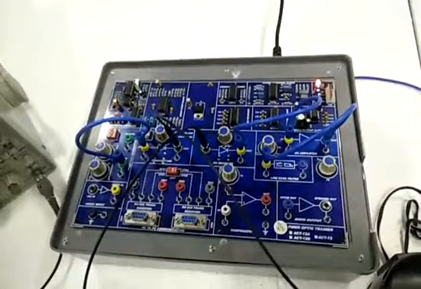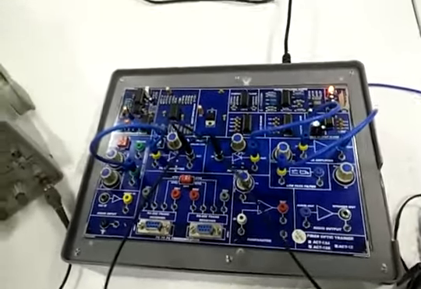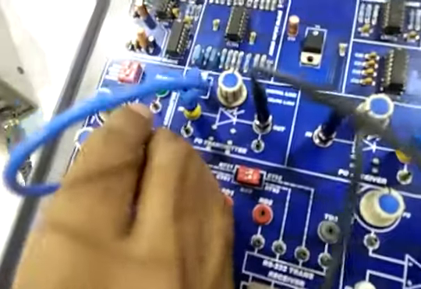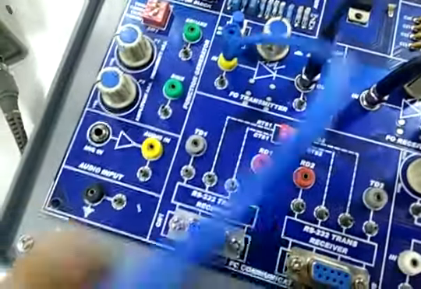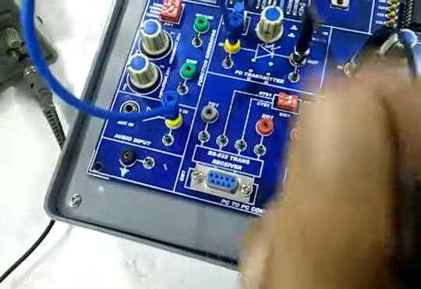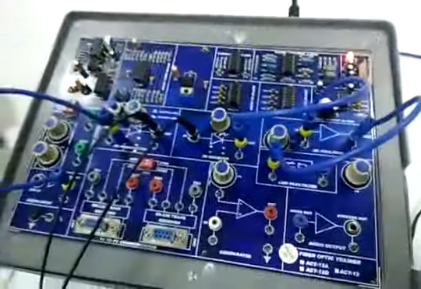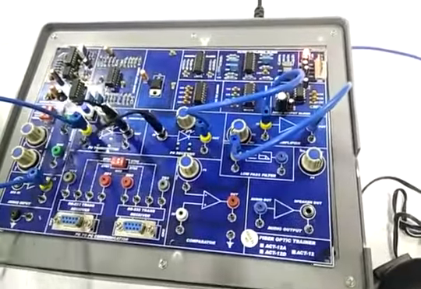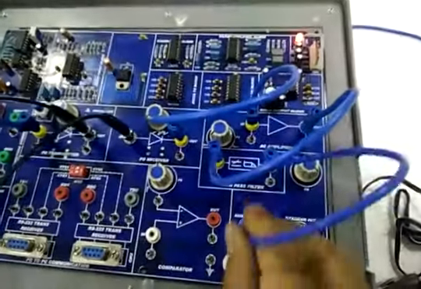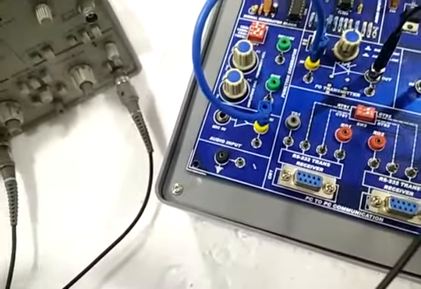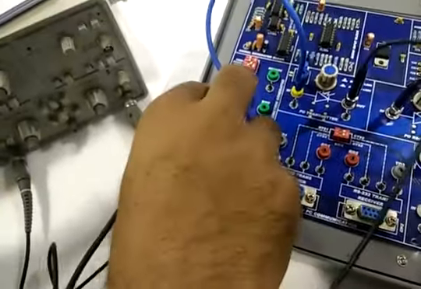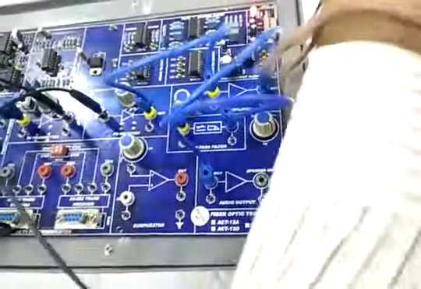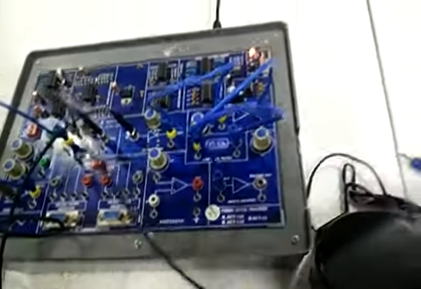Now we will see voice communication with the help of fiber optic. Remove the connection from sine and connect it to audio in of the audio input block, and connect low pass filter output to the audio out block. Now connect mic to mic in of audio input. And speaker to speaker out of audio output.